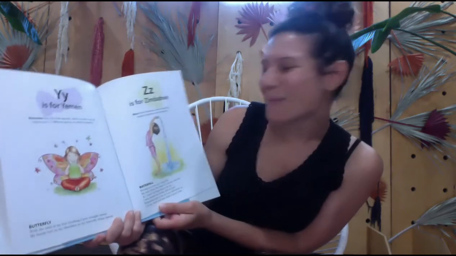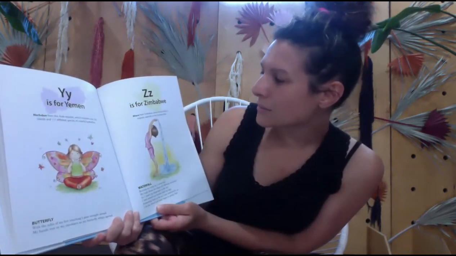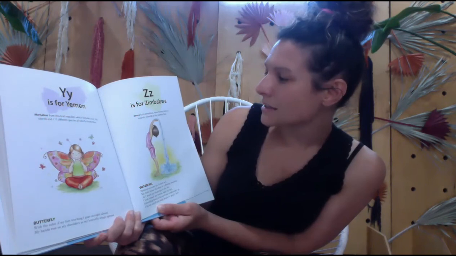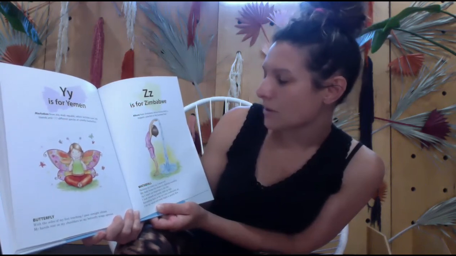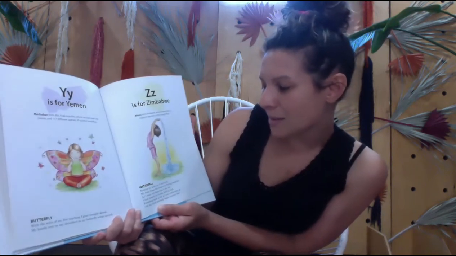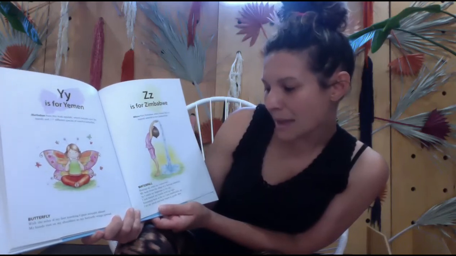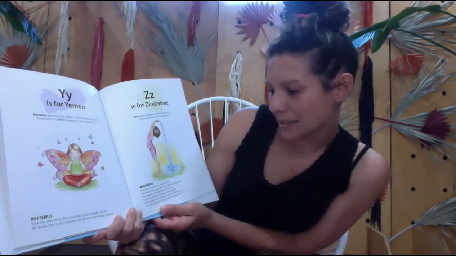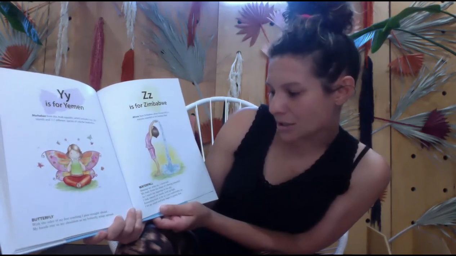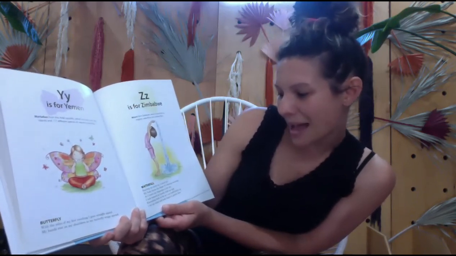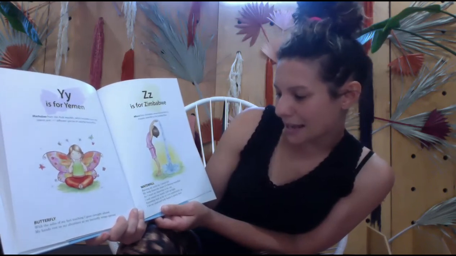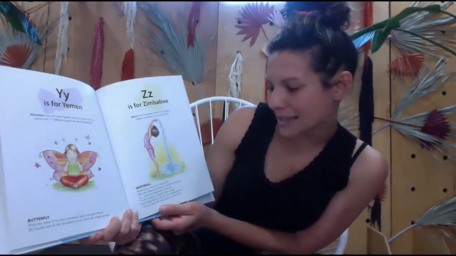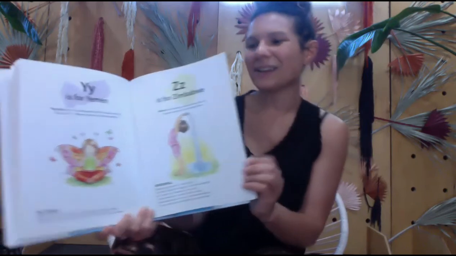Z is for Zimbabwe. Mahoro from Zimbabwe, where Victoria Falls is a majestic waterfall on the Zambezi River. Waterfall. Raising my arms up, I stand tall. My body forms the shape of a flowing waterfall. As I reach my fingertips to the sky, I look toward my hands held up high. Extending back as far as I can comfortably go, I let my mind and body gently flow.